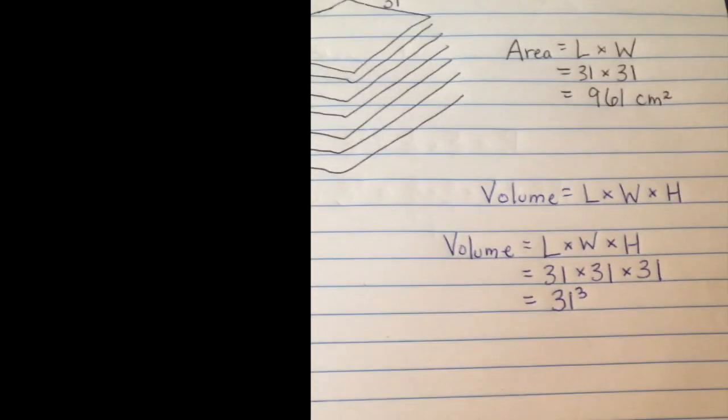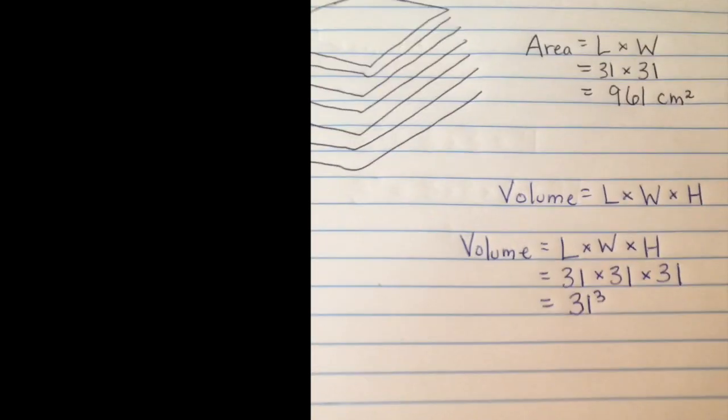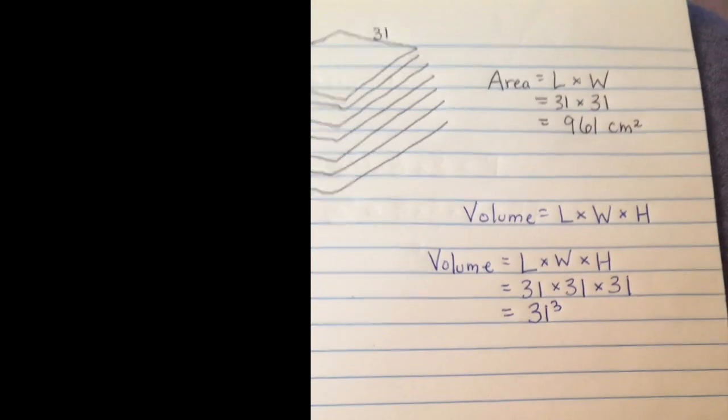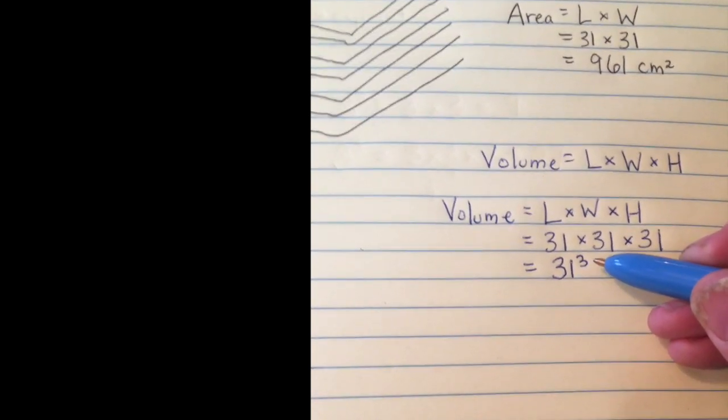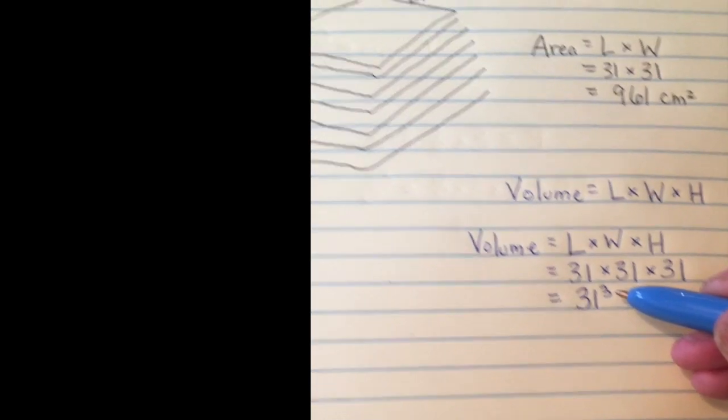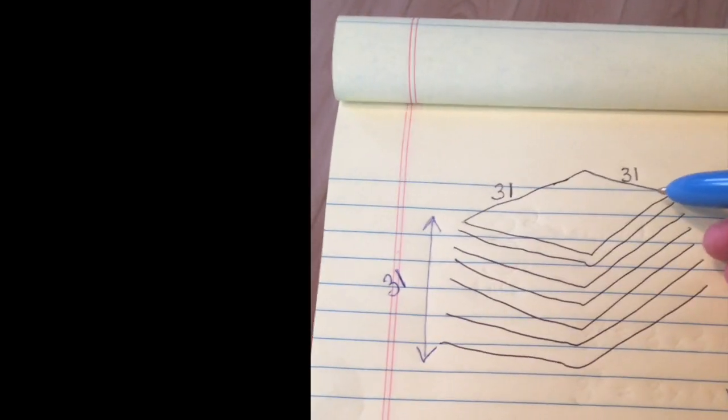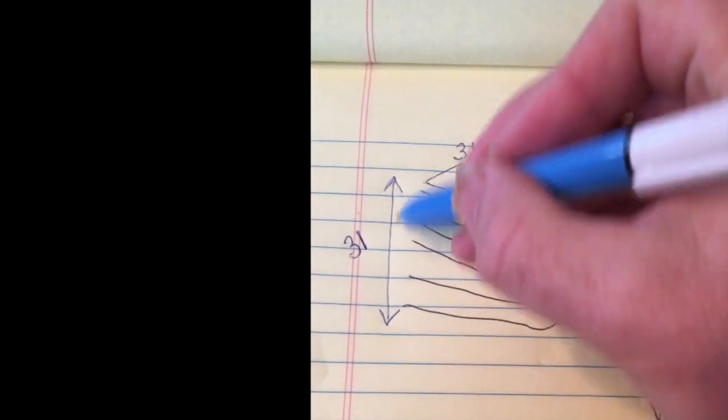31 times 31 times 31. And here is where we can use exponents now to save some calculations, but that is 31 cubed. And like with the 2 here, we call it squared, square the number. Well, with the 3, we call it cube, and that's why. When you have 3 dimensions here and they're all the same, they form a cube.